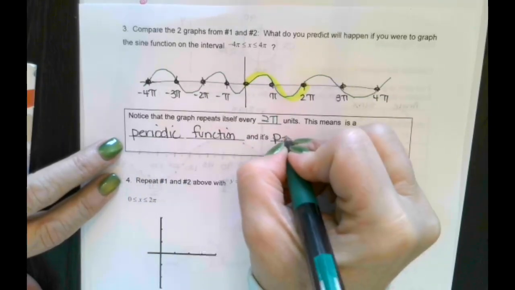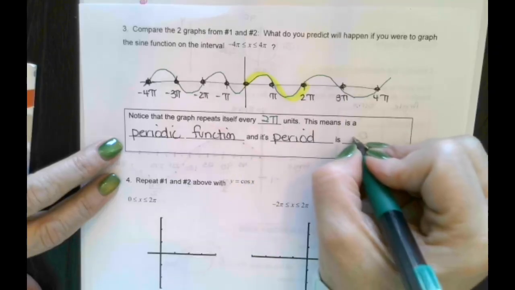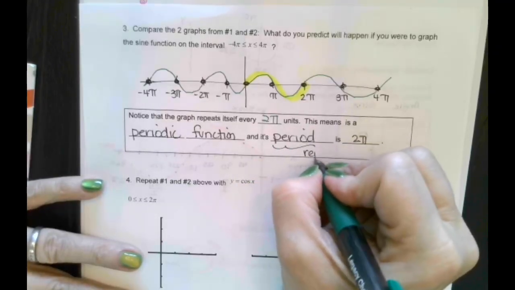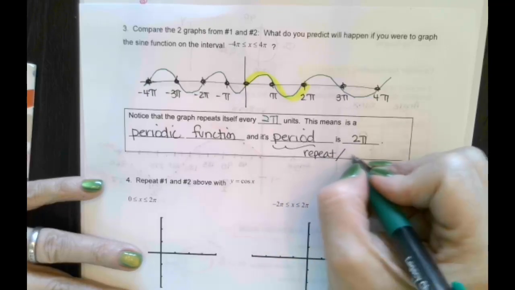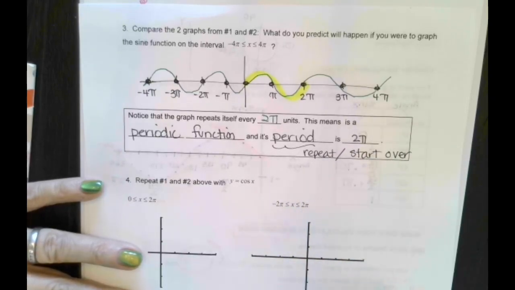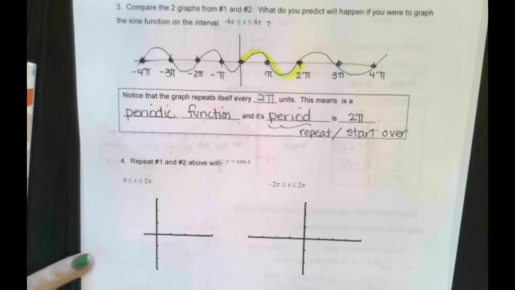And its period is 2 pi. And all this means is that it is going to repeat, or you can say start over. You're going to hear me say both. So it repeats and it starts over every 2 pi on my graph.